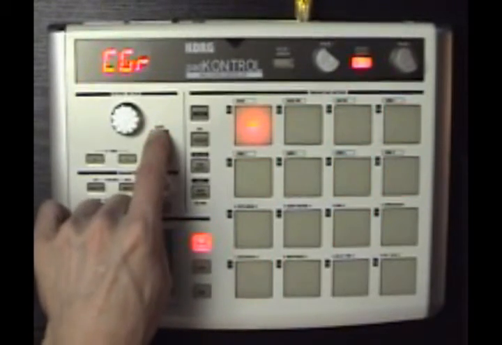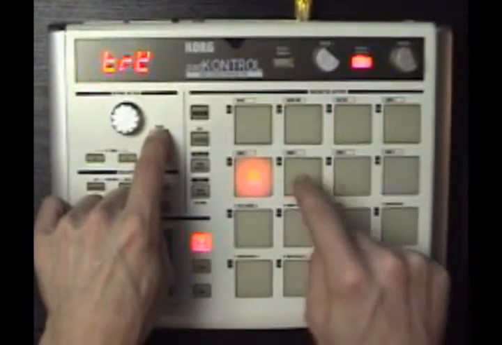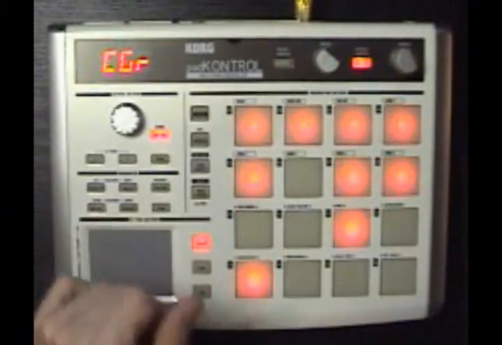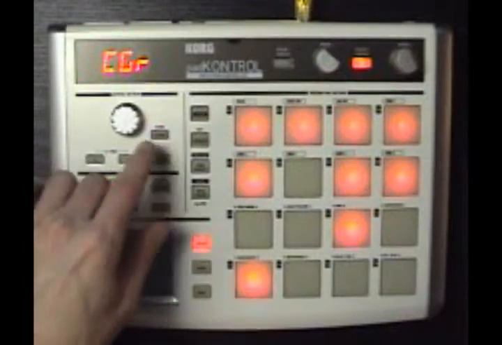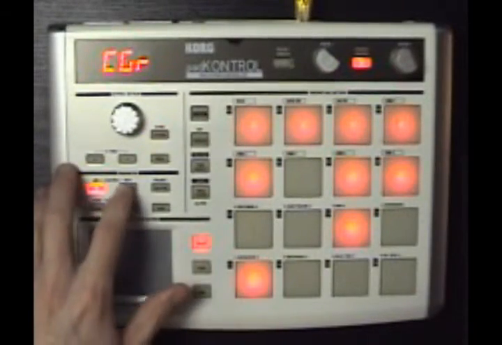This button accesses the mode selection page, where you can switch between the preset's modes, and we'll look at those in detail in just a little bit. This button can also function as a visual metronome. When Live's playing back, it'll flash in sync with the beat.